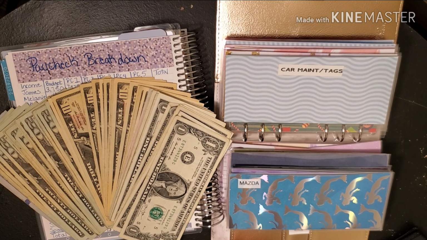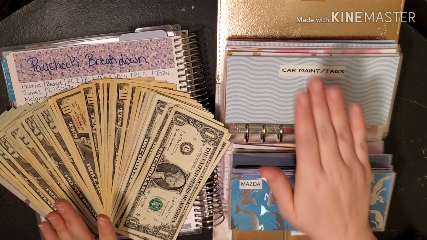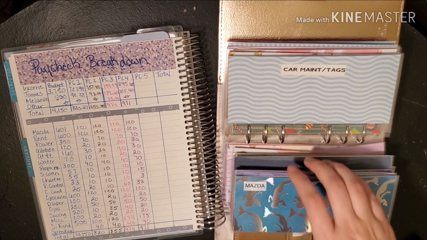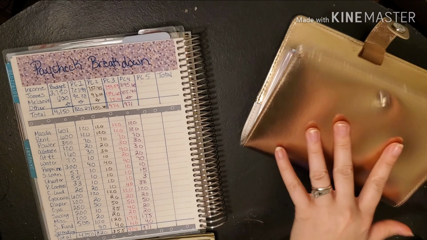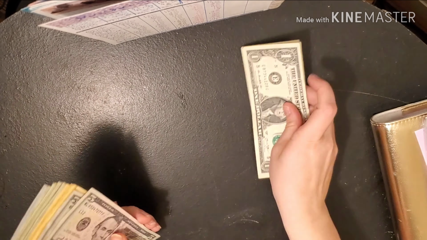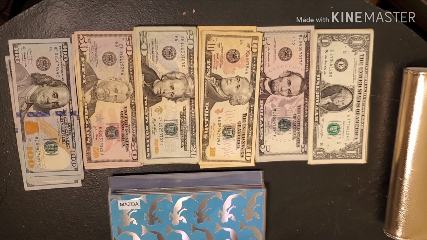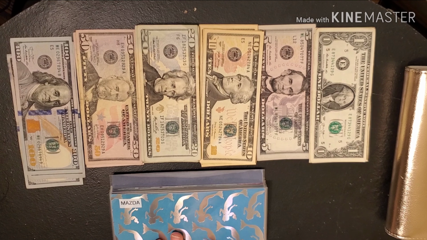So we are doing our favorite video of the week, which is stuffing our cash envelopes and sinking funds as well. So we are going to go ahead and get started. We're going to start with our bills, and we will work down. So let's set up our money. All right, so first up, we're going to do all of our bills, and we are just going to go straight through like we normally do.